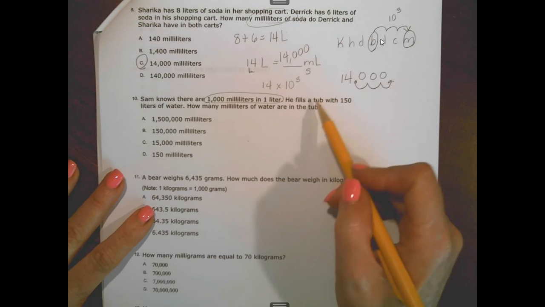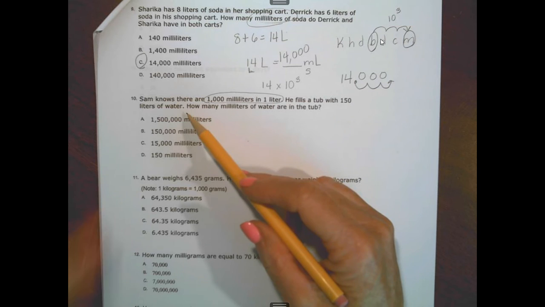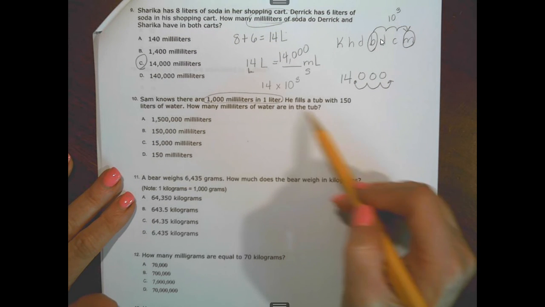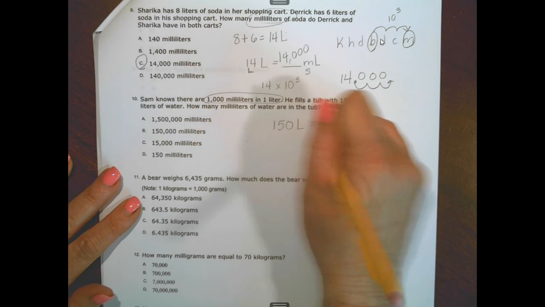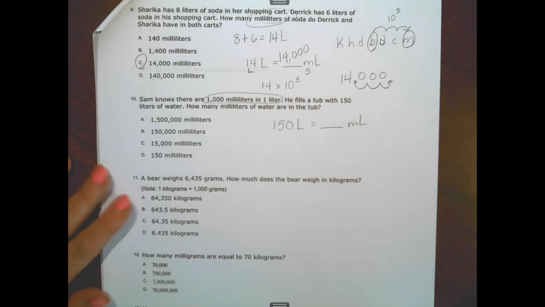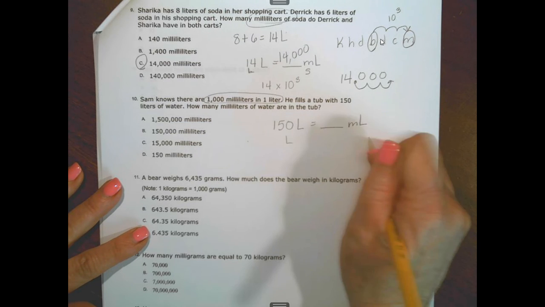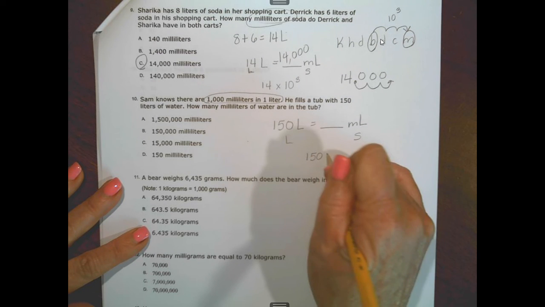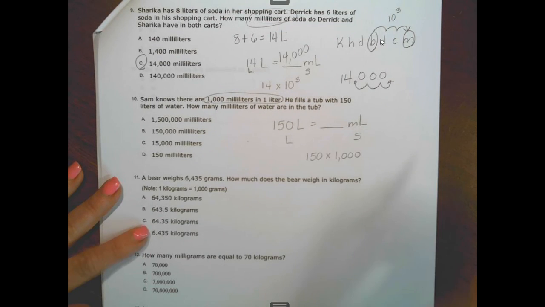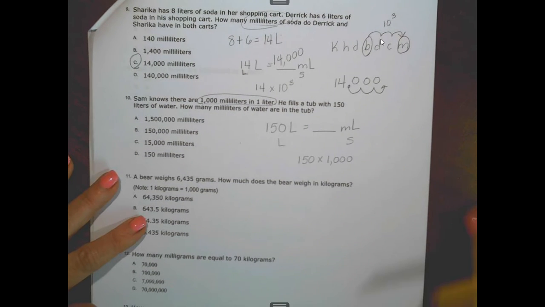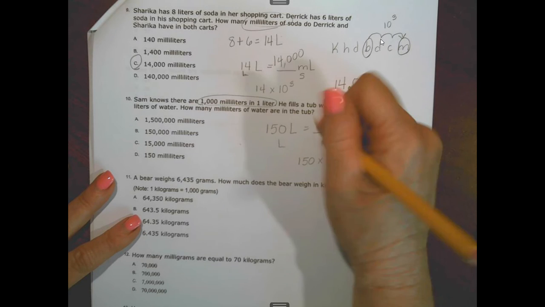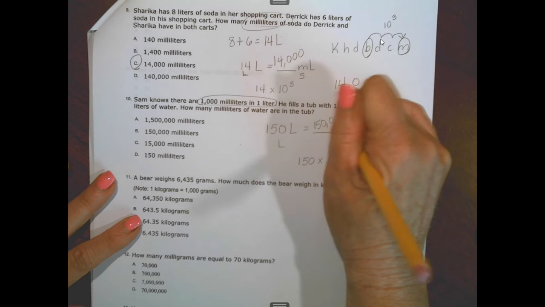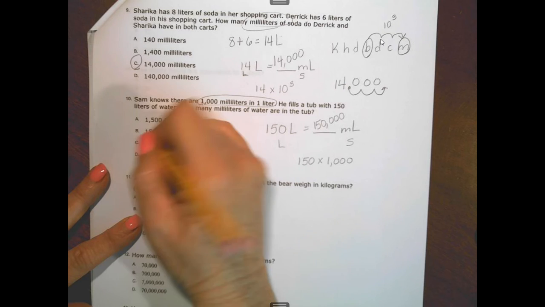So we already knew that. He fills the tub with 150 liters of water. How many milliliters are in the tub? So basically, I am just converting 150 liters to milliliters. All right, so I'm going from that larger to smaller unit. So I am going to be multiplying 150 times 1,000. All right, that unit rate. So 150 times 1,000, I'm just tapping away on my calculator. Make sure I have the right number of zeros. I get 150,000 milliliters. So that is answer B.